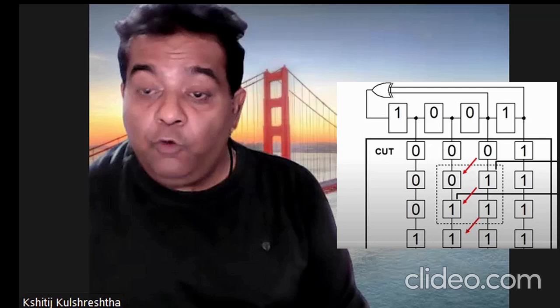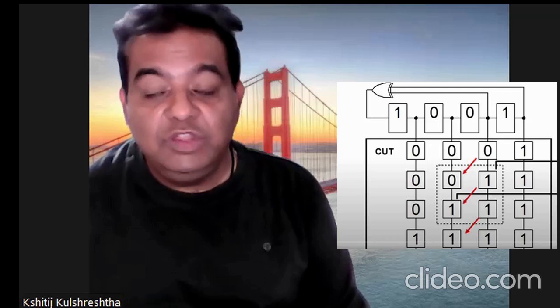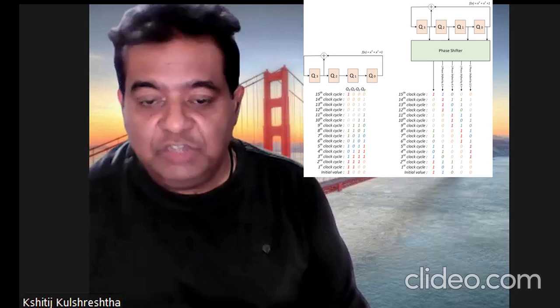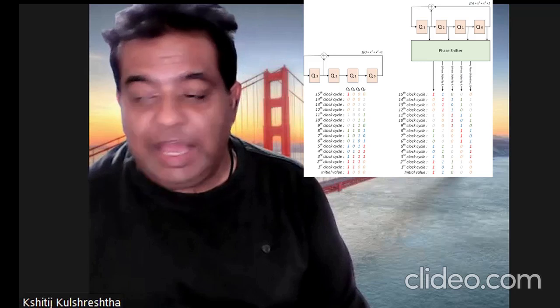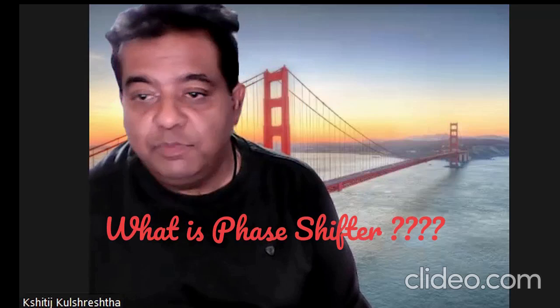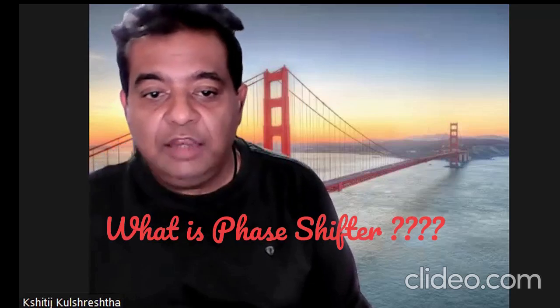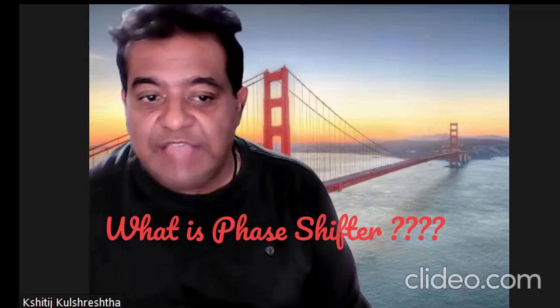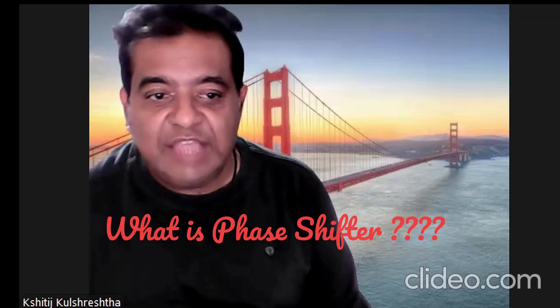And how are we going to resolve this problem? This problem can be resolved by introducing a hardware called a phase shifter, inserted between the LFSR and the CUT or the DUT. This is called design under test. So what is a phase shifter? A phase shifter is a serial to parallel converter, and it is used to shift the phase of the scan chains with respect to the reference scan chain.